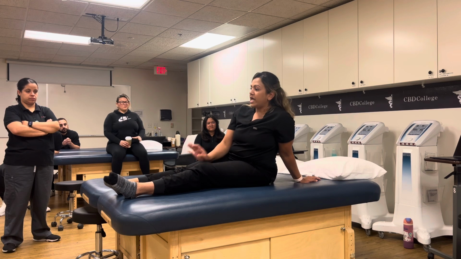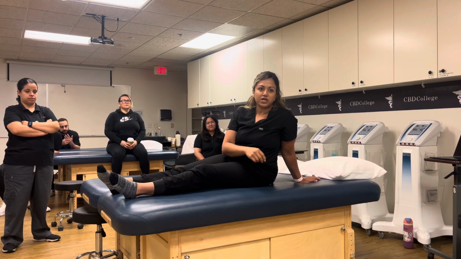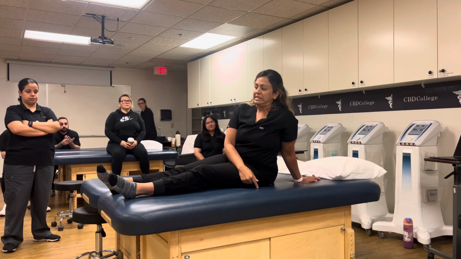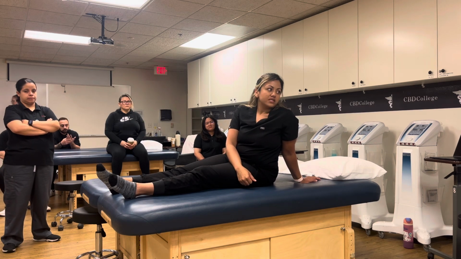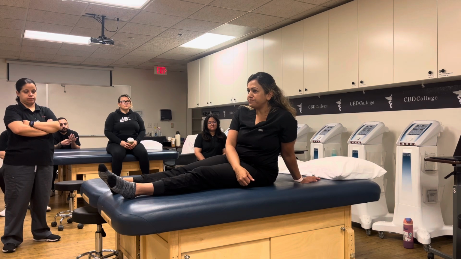So to be honest, any way that makes sense, as long as you are cueing muscles that they have. If you tell your patient to press into the bed, and that's activating the triceps, they're going to be like, I can't do that. You have to figure out a way to get them there, okay?